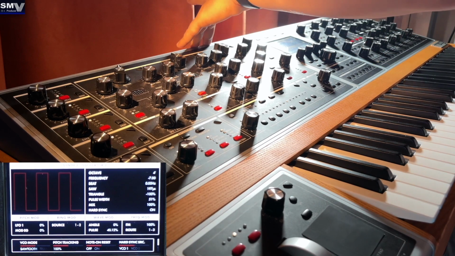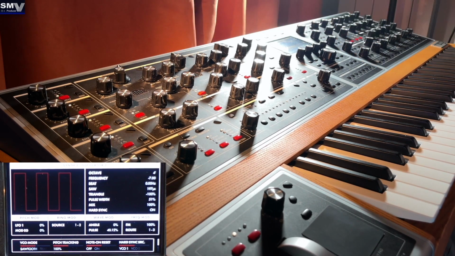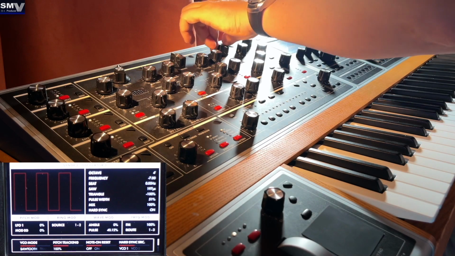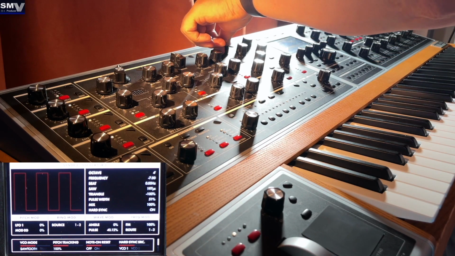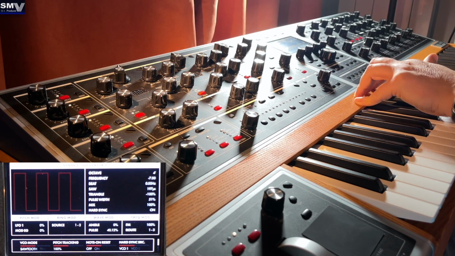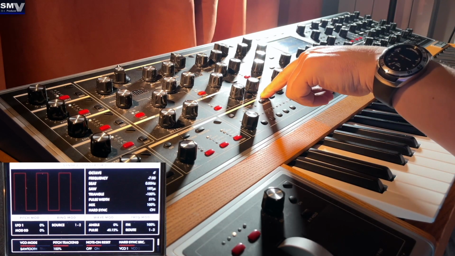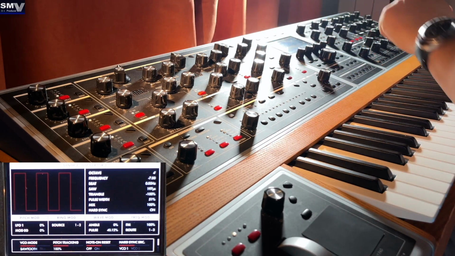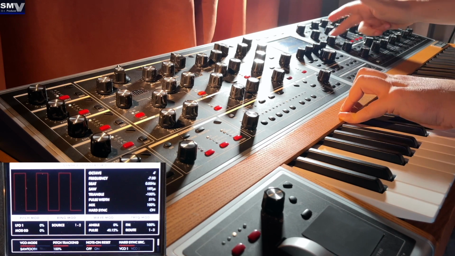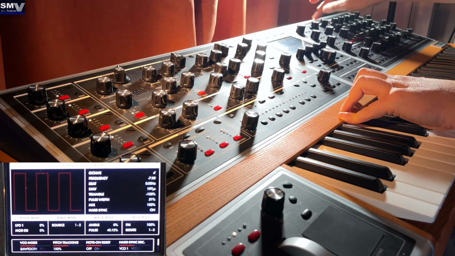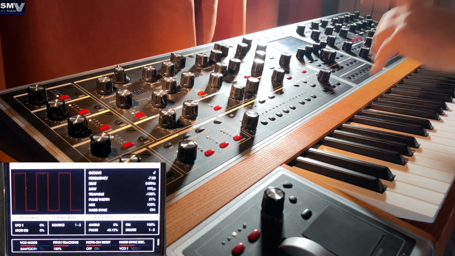Now let's see the oscillator number 3. The oscillator number 3 is set to 4 and it's a square wave. Again, this LFO3 is modulating the symmetry of this square wave. It's going into both filters.